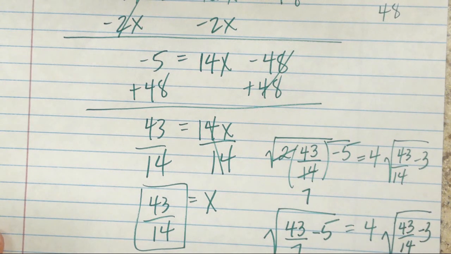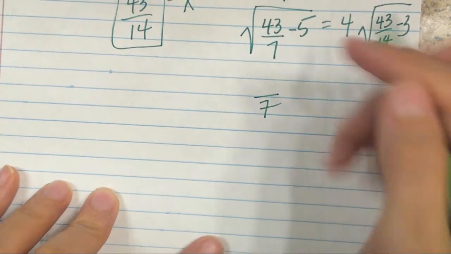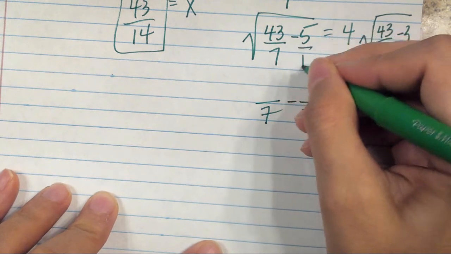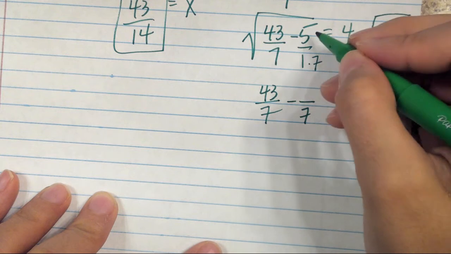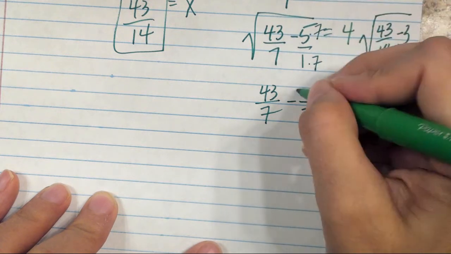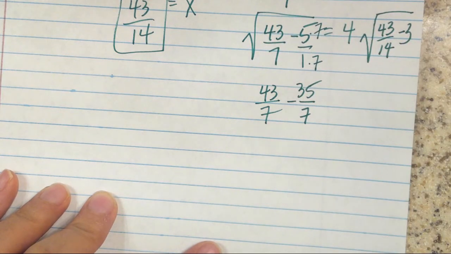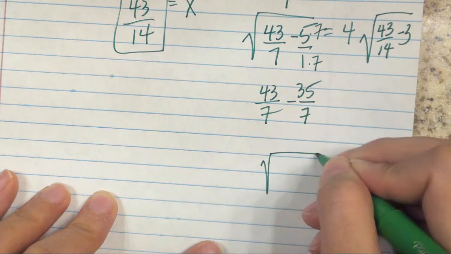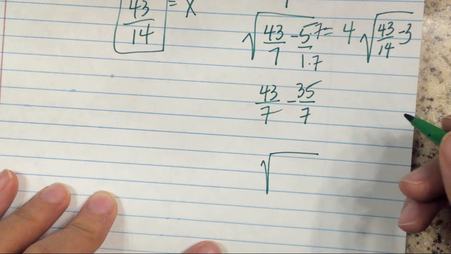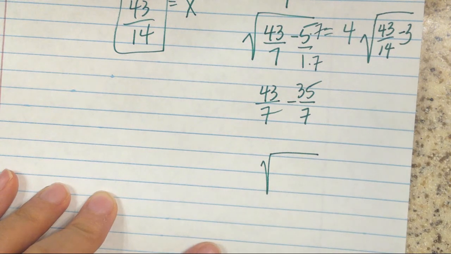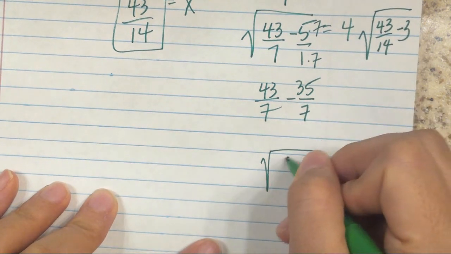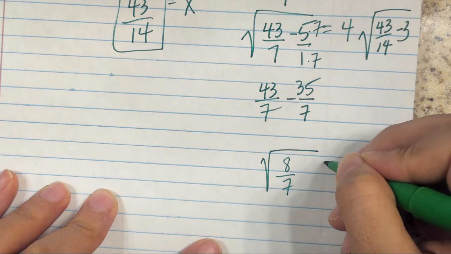Over here I'm going to find a common denominator. Move this up. So 1 times 7 is 7, 7 times 5 is 35. So 43 minus 35, I get the square root of 8/7.